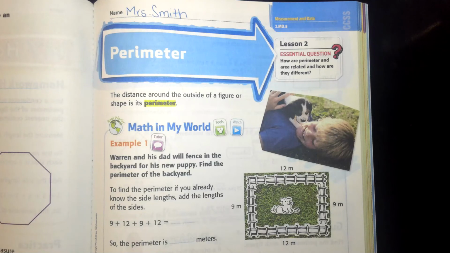Third graders, it's Mrs. Smith here with you today to do lesson 2 out of your chapter 13 in your math book. Today's lesson focuses on perimeter.